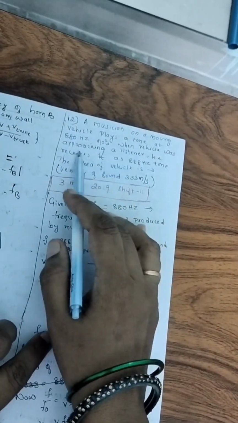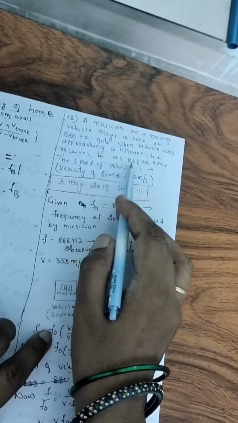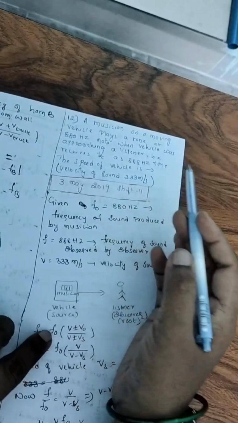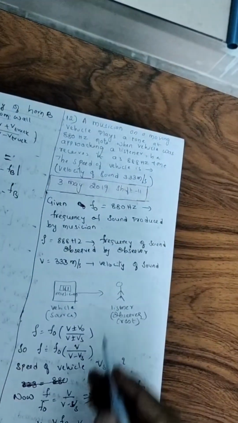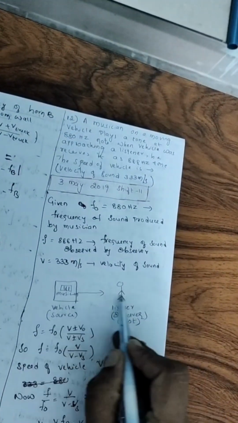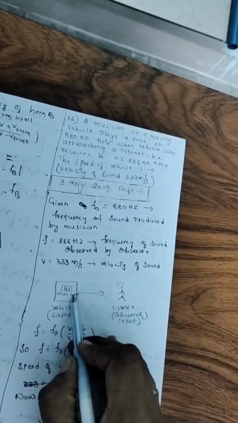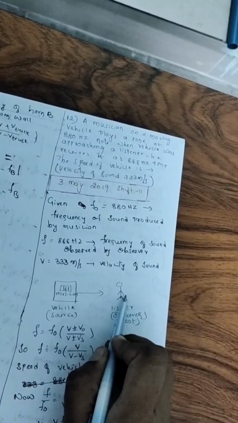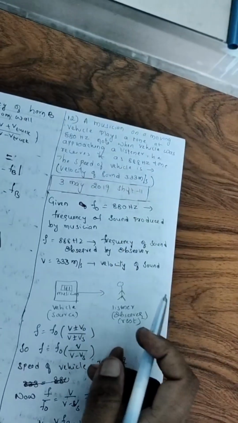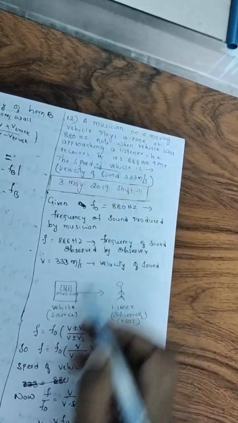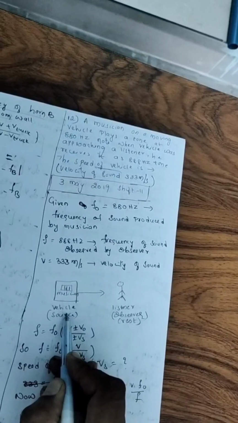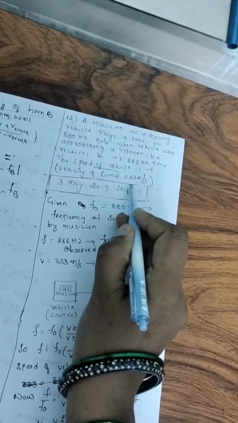Now next, when the vehicle was approaching the listener, he received it as 888 hertz. When the vehicle is here, the observer is at rest, the vehicle is reaching the observer. And what he heard means F apparent, heard by the observer, F is equal to 888 hertz. Now he is asking to find the velocity of the source. He is saying to take the velocity of sound as 333 meter per second.